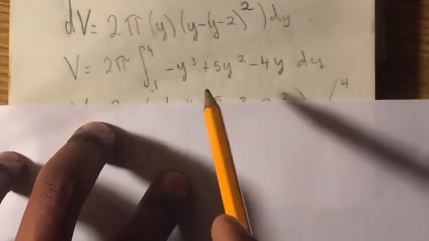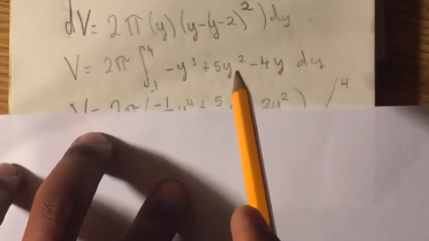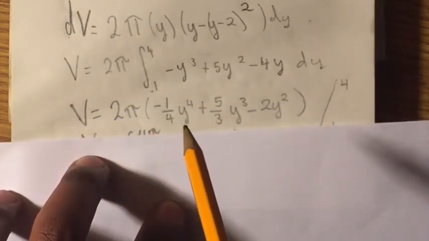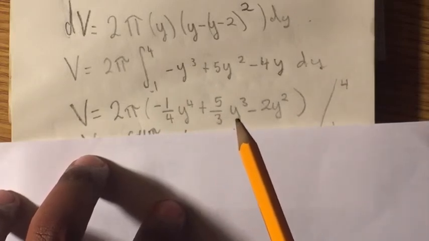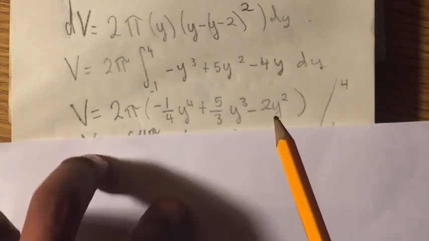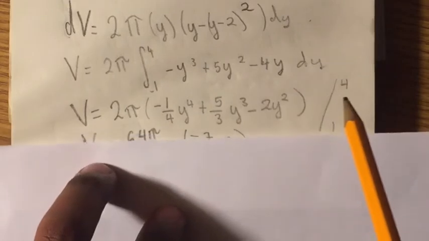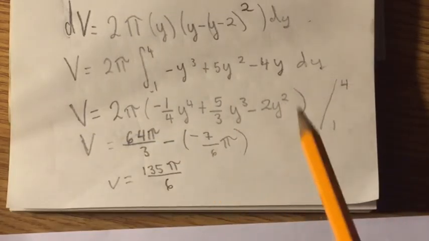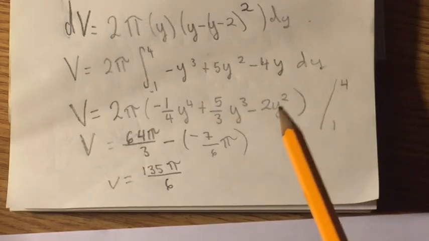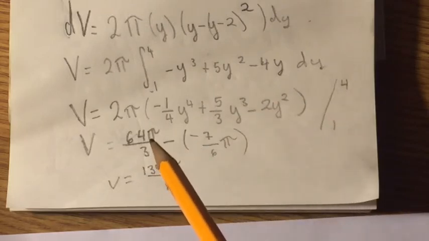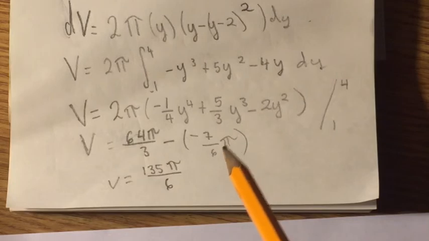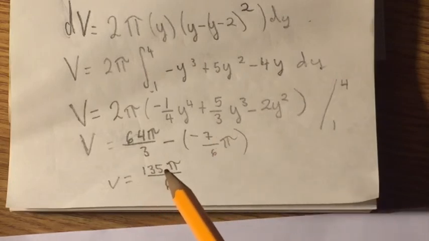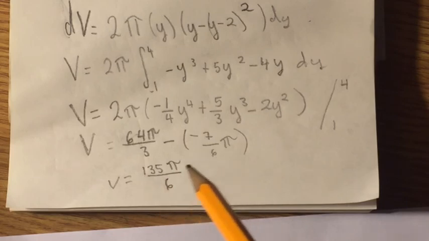Then you take the integral of that function, and you would get V equals 2 pi times (negative 1/4 y to the fourth plus 5/3 y cubed minus 2y squared). Then I get 4, I plug it into y, minus, you get 1, you plug it into y, and this is what you would get when you plug in 4, this is what you would get when you plug in 1, and the volume ends up equaling 135 pi over 6.